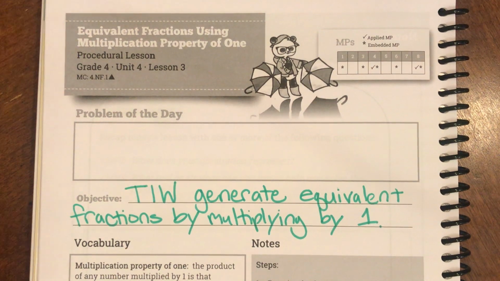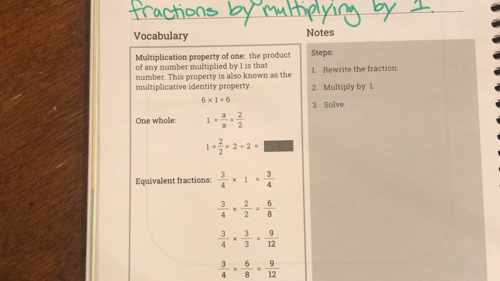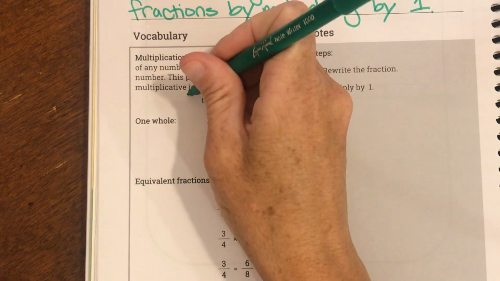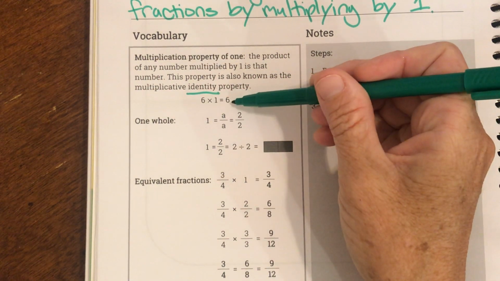So let's look at our vocab. Our first vocab word says multiplication property of 1. The product of any number multiplied by 1 is that number. This property is also known as the multiplicative identity property. And it's known as the identity property because when you multiply something by 1, it doesn't change its identity. It stays the same. So 6 times 1 is still 6.